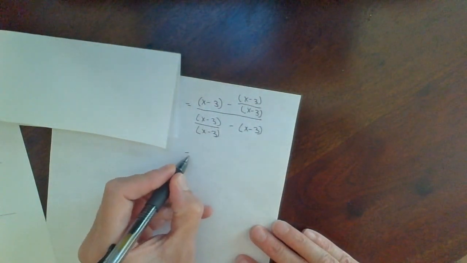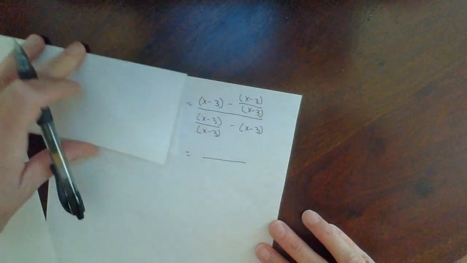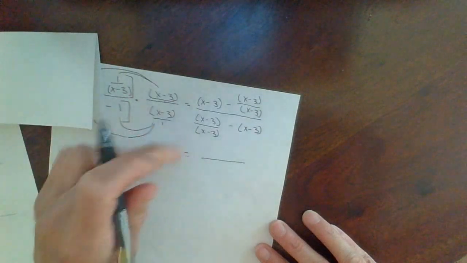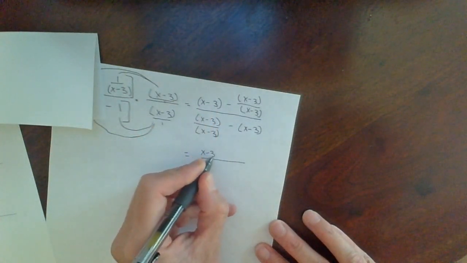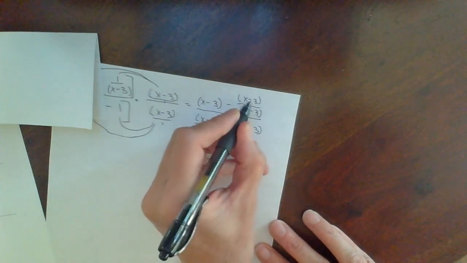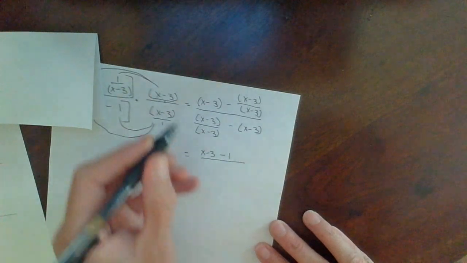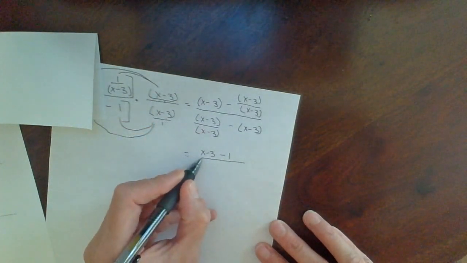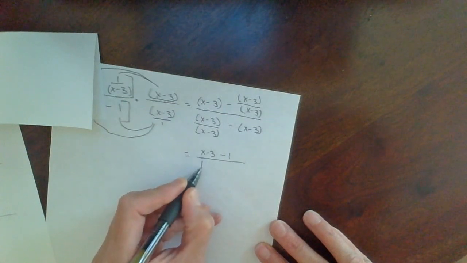Okay, let's take our equal sign. Let's put our fraction bar, this big long bar, and let's look if we can simplify the top. X minus 3 has nothing to distribute, minus x minus 3 over x minus 3 is just 1. Oh, the top looks better now. And on the bottom, I've got x minus 3 over x minus 3, which is 1.